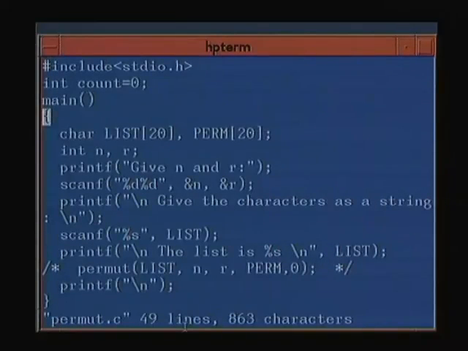This is the main program, and we will not call the permutations, we will just look at strings first. Here I have declared two character arrays, or you can look at a character array as a string. One is list of size 20, one is perm of size 20, and two integers n and r. In a permutations problem we will first give n and r and read them, and then we are giving the n characters that we will input as a string.